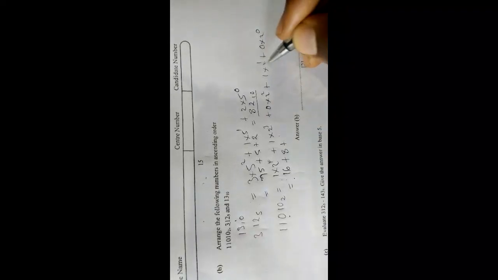And this one, 1 times 2 to the power 4, this is 16, plus 1 times 2 to the power 3, this is 8, plus 0, plus 1 times 2, this is plus 2, plus 0. So if you add here, 16 plus 8, obviously this is going to be less than 82.